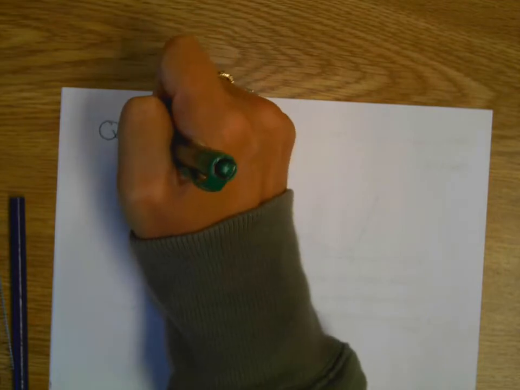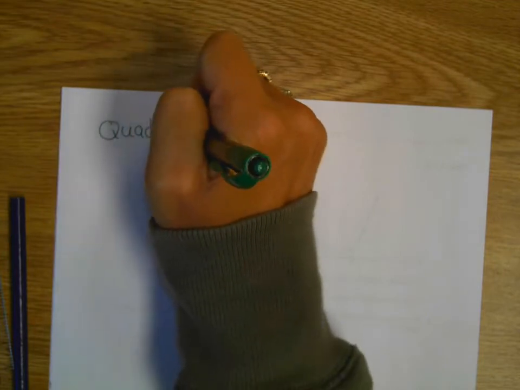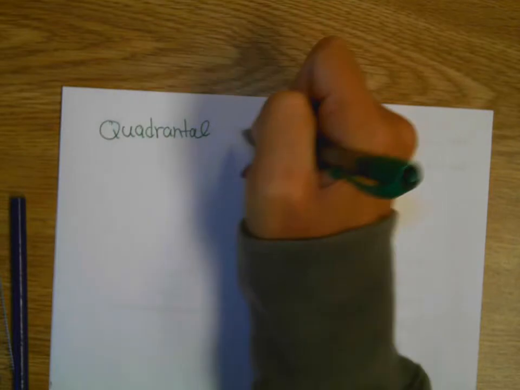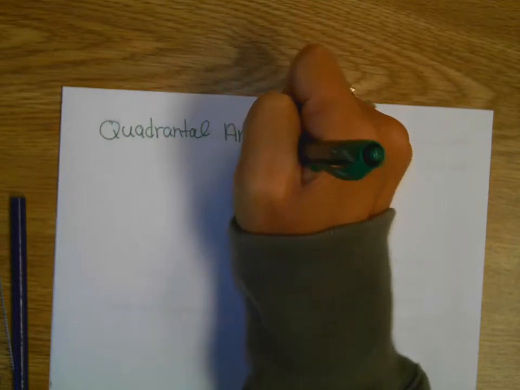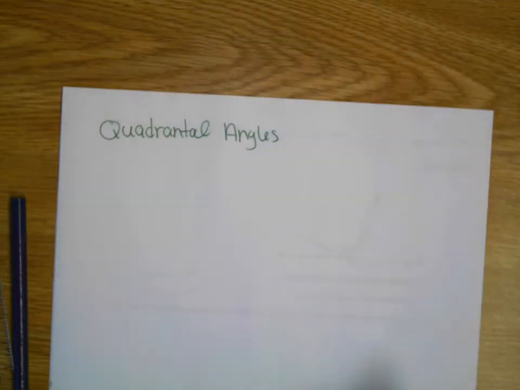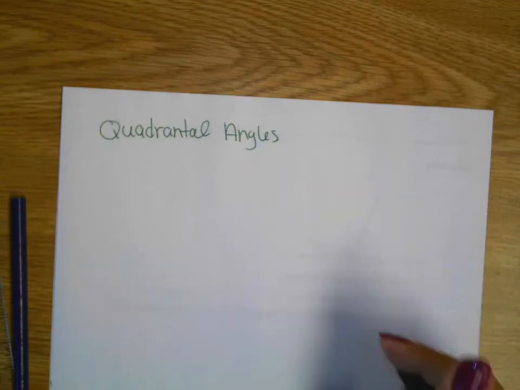Quadrantal angles. This comes up on the test. It's actually very easy because you've already done it all on your own.